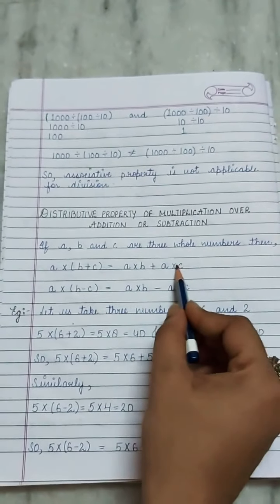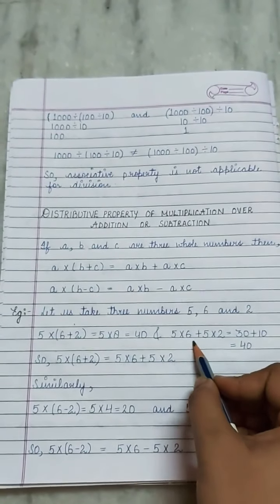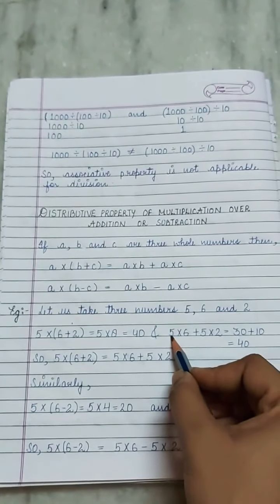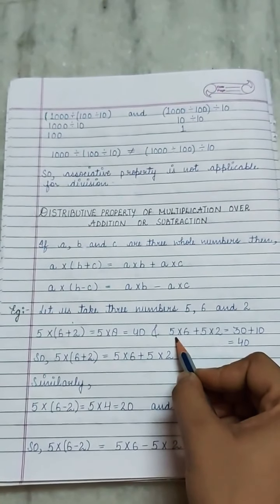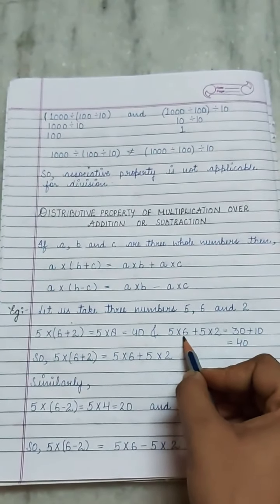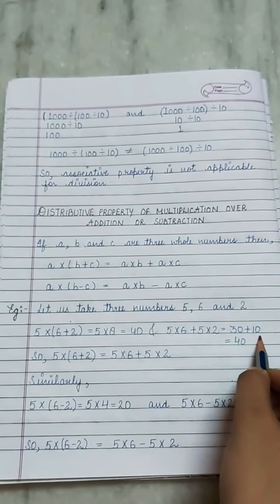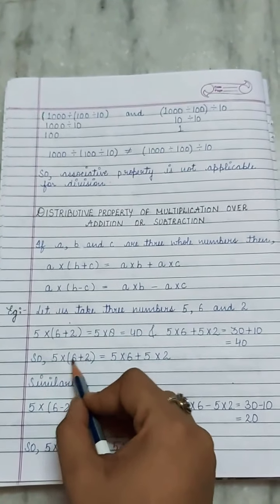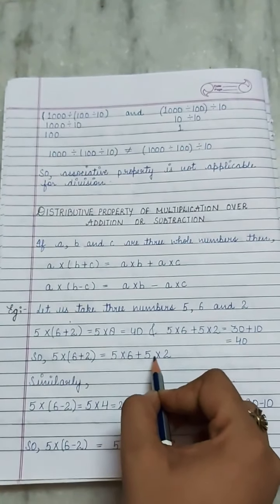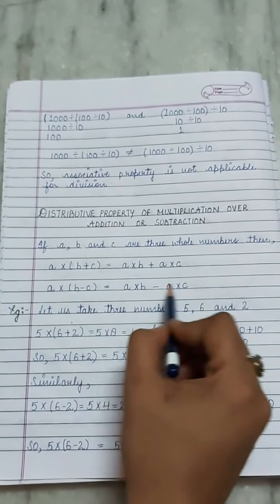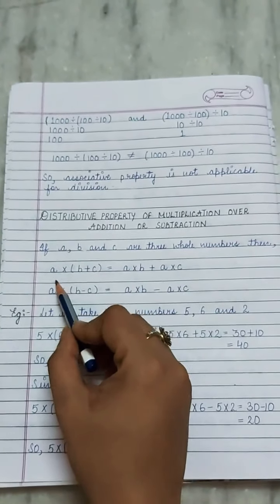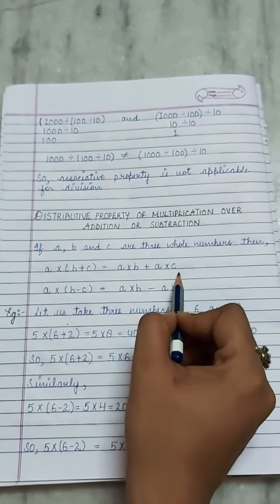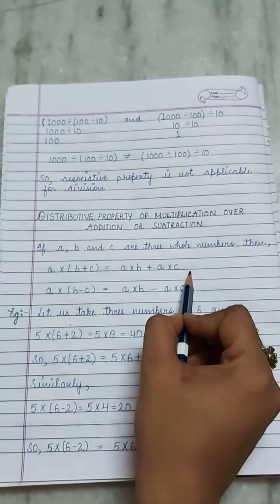And now we will solve this side. Now see here, A into B plus A into C. So 5 into 6 plus 5 into 2. First of all, which operation? Multiplication we will solve. 5 sixes are 30, plus, 5 twos are 10. 30 plus 10, 40. That means 5 into in bracket 6 plus 2 is equal to 5 into 6 plus 5 into 2. That means this equation is satisfied. So A into in bracket B plus C is equal to A into B plus A into C. And this is the distributive property of multiplication over addition.